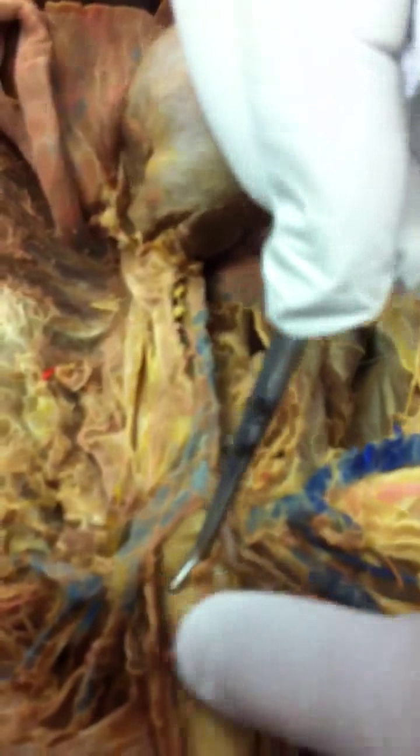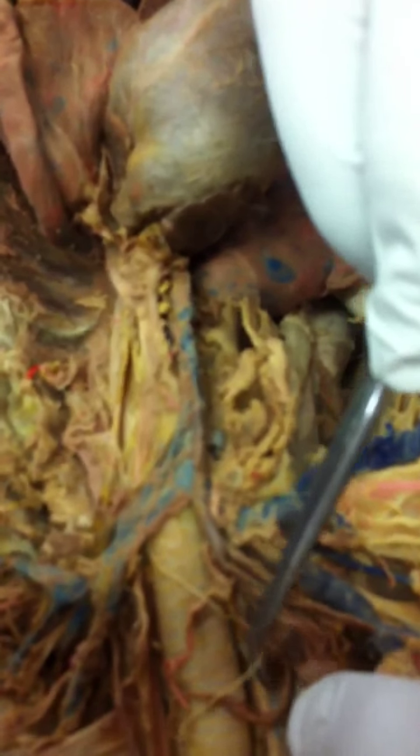So here you can see, up in the neck, the left common carotid artery and the right common carotid artery, which is right next to the internal jugular vein. They're both together right there. So that's the arteries up here that we need.